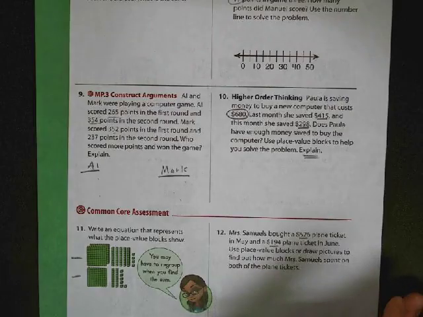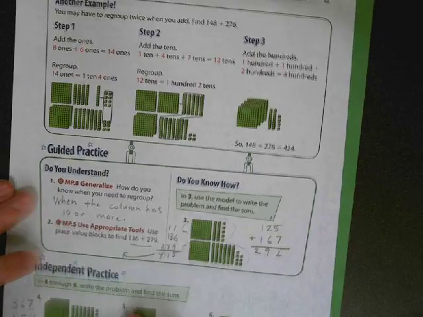If you have any questions, come see me. Should be a quick hitter.